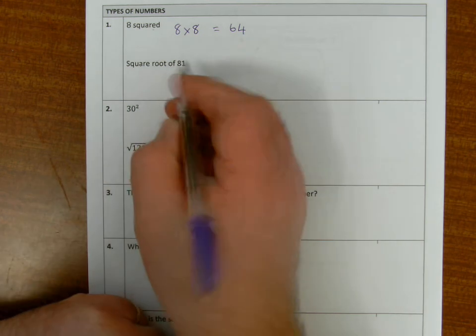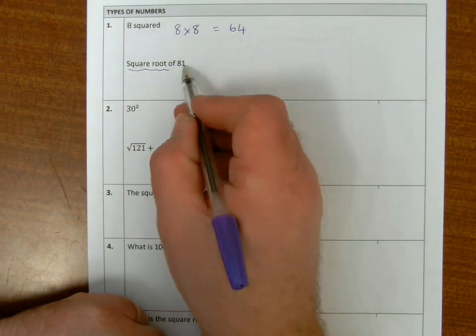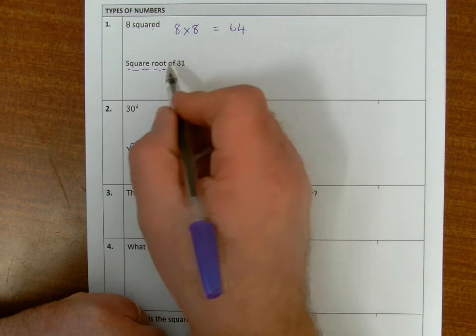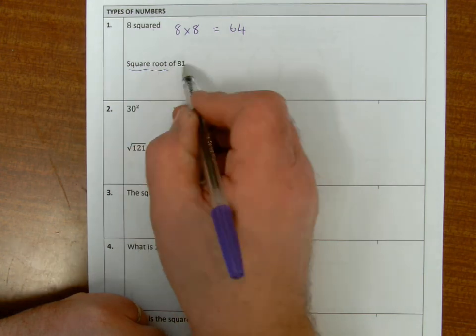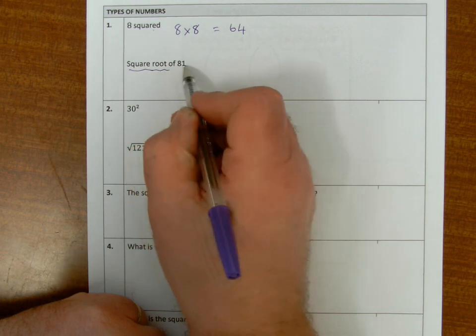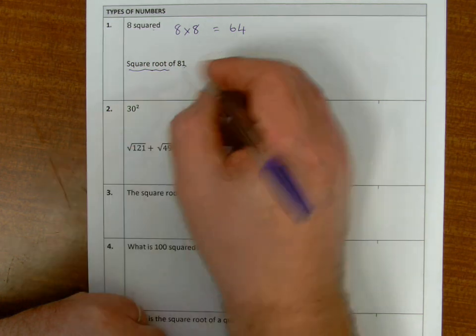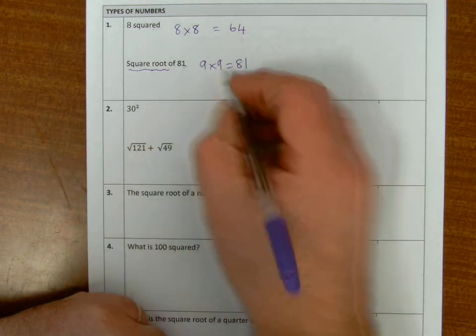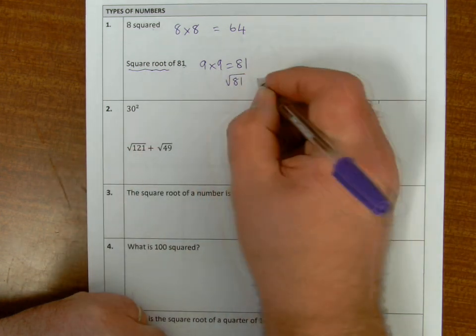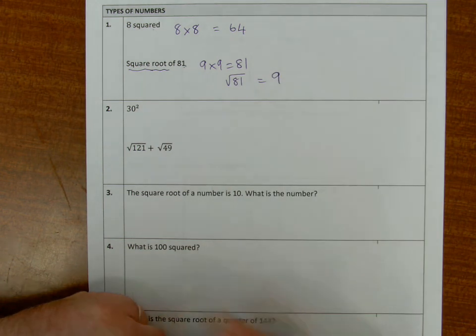And the square root of something is what number times by itself gives you that number. So the square root of 81 is asking you what number times by itself makes 81. And we know that 9 times 9 makes 81. So the square root of 81 is 9.